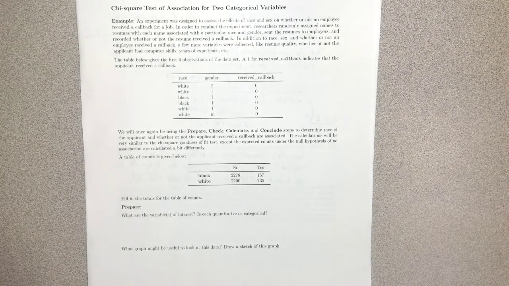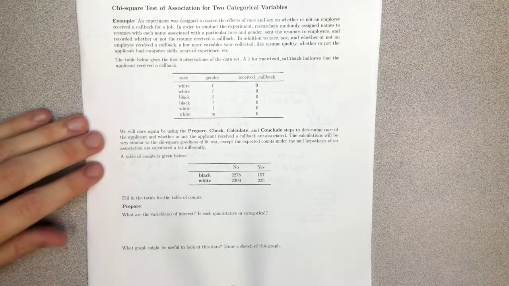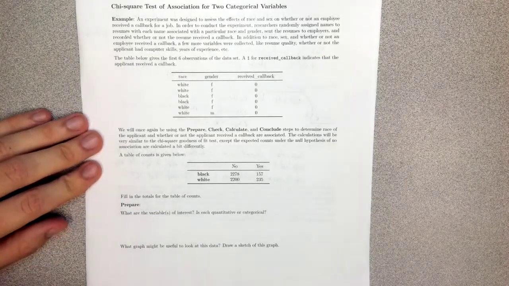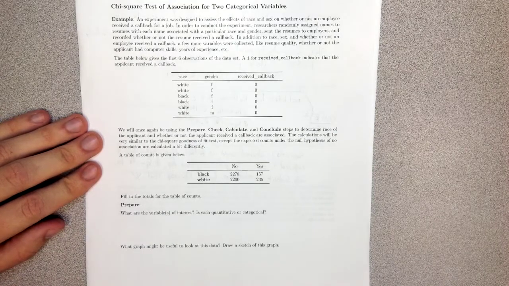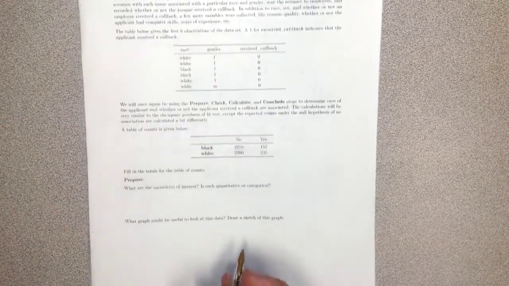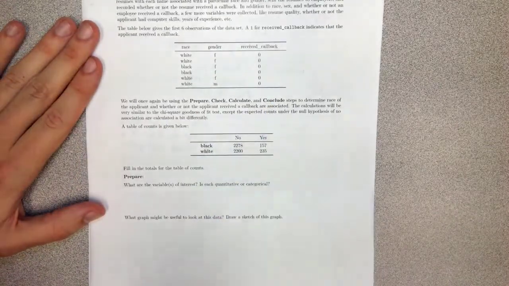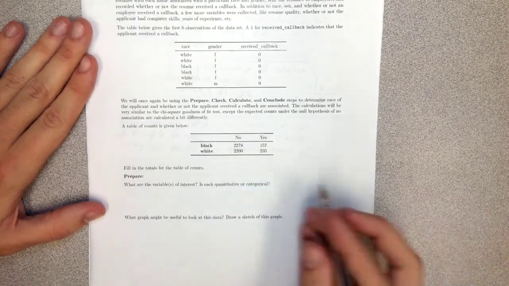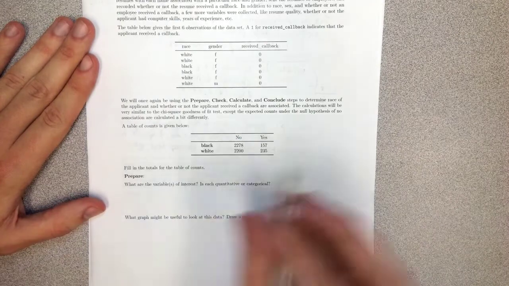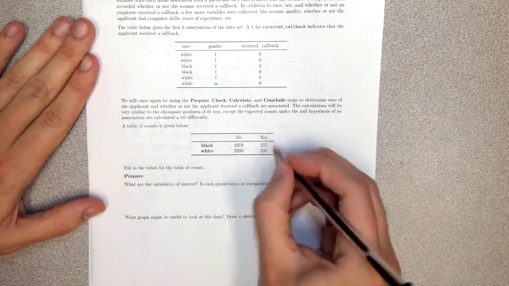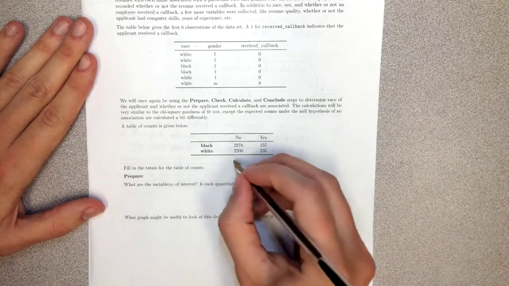Before, we looked at this data with a side-by-side bar chart and tried to look at it a bit intuitively, but now we have the tools, or we will soon have the tools, to actually formally analyze this with a statistical hypothesis test. We're going to use our 4 steps to have a similar structure, and we're going to start by preparing and exploring the data a bit. The first thing we might want to do is fill in the row and column totals so that we have these for later.